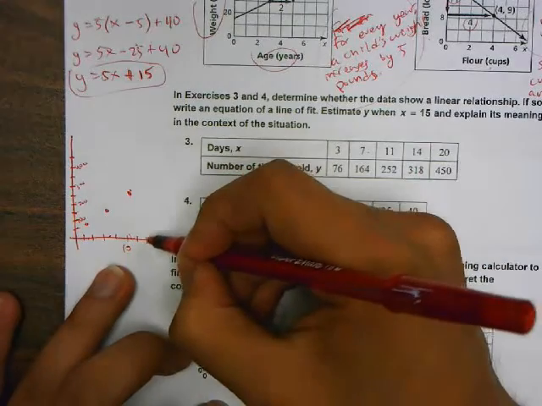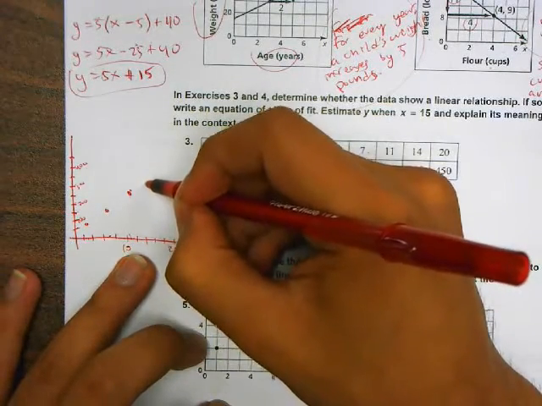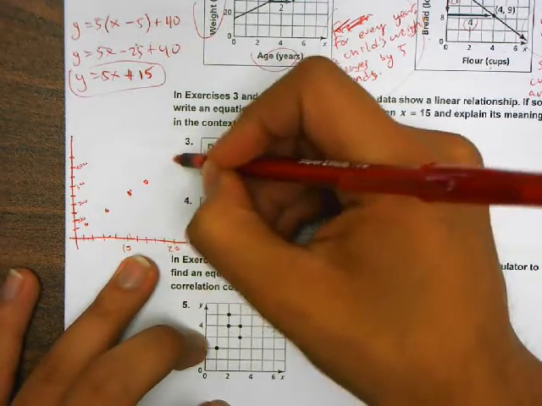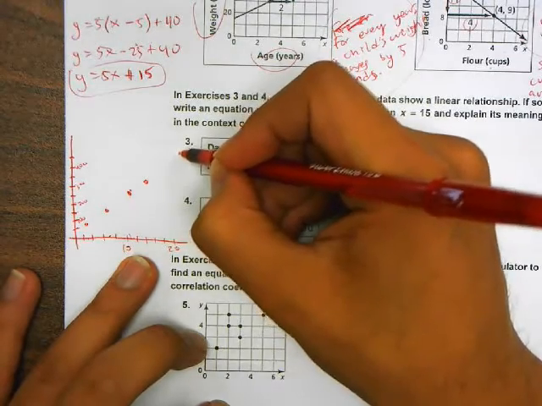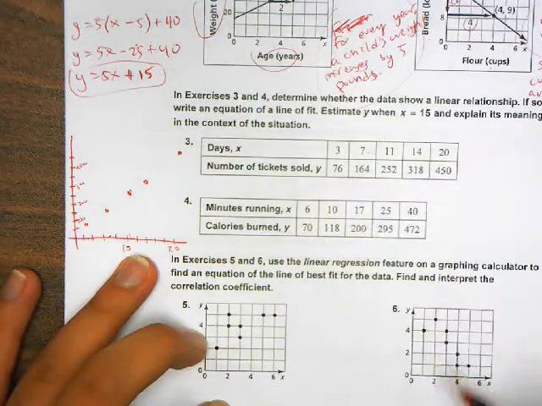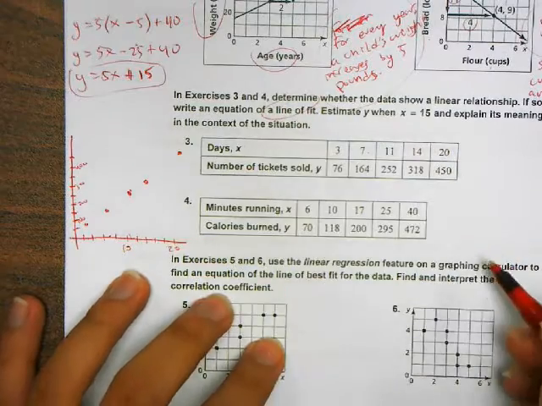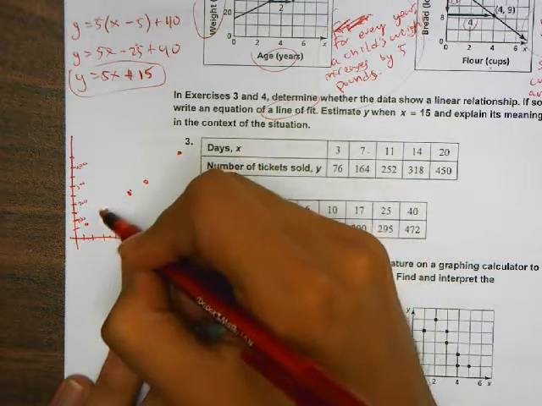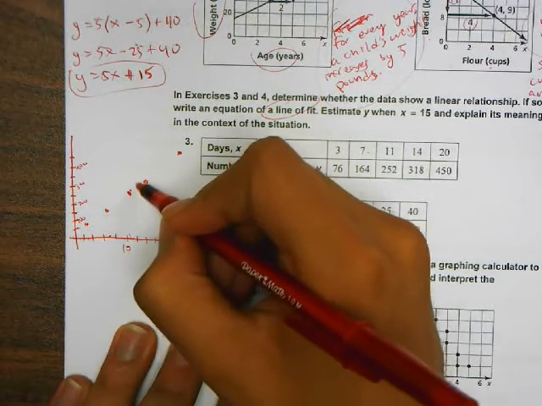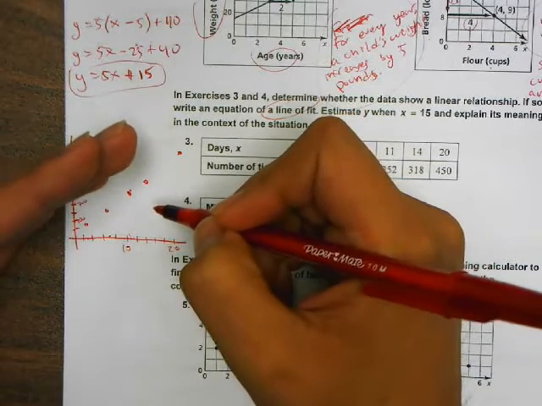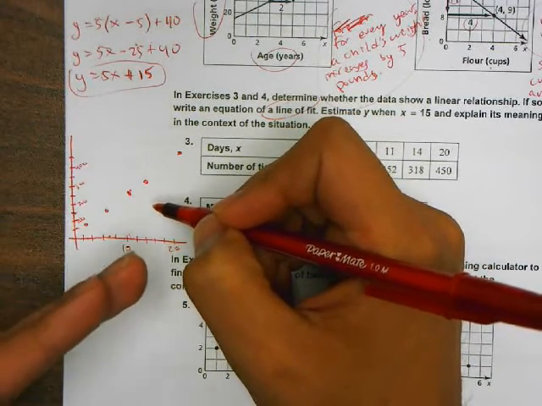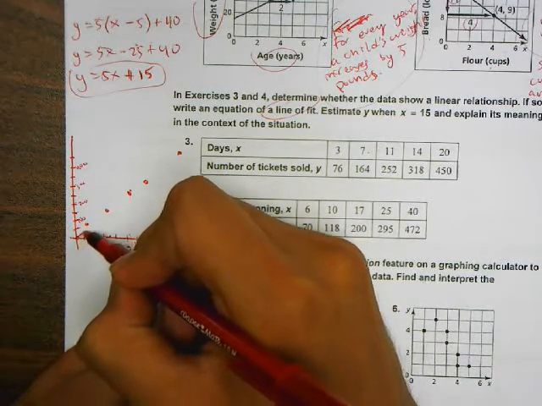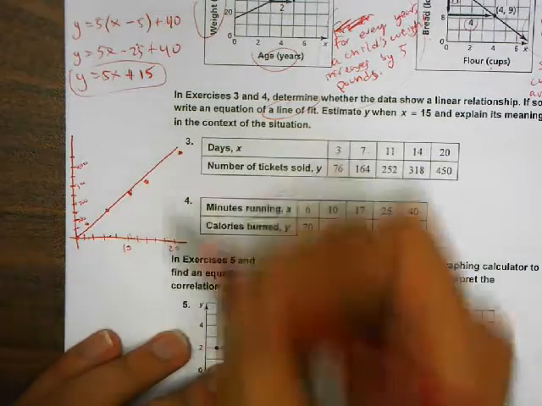14, 318. 14 is here. 318 is right about there. And 20 is 450, so all the way up here. Alright, now when you're doing a line of fit, you look at your data points and you try to see if you can draw a line in such a way where there would be an equal amount of points above the line and an equal amount of points below the line. So let's see, I'm going to choose here, and I'm going to go just like that.